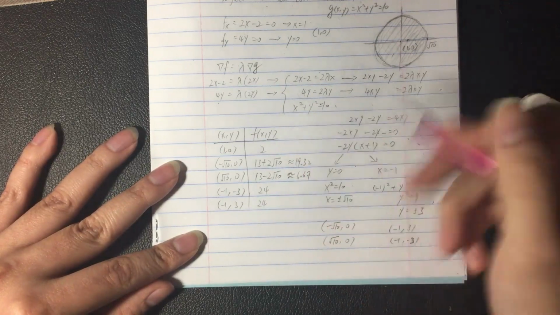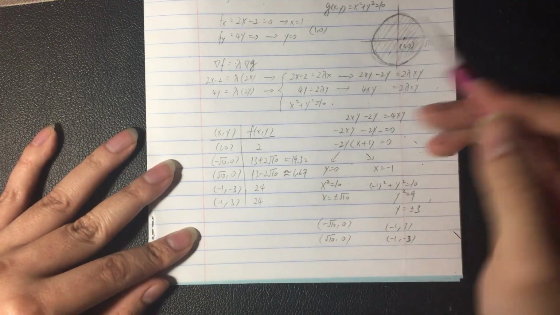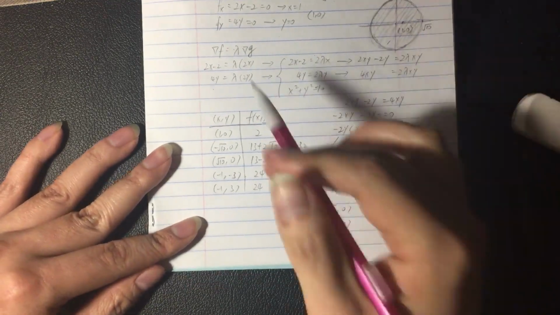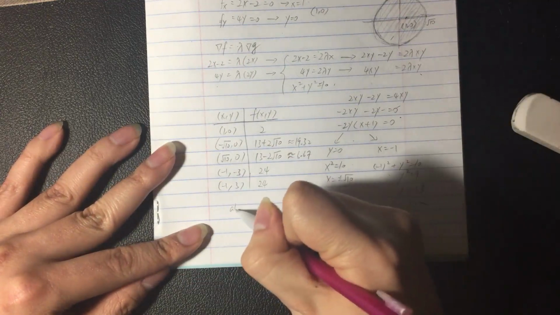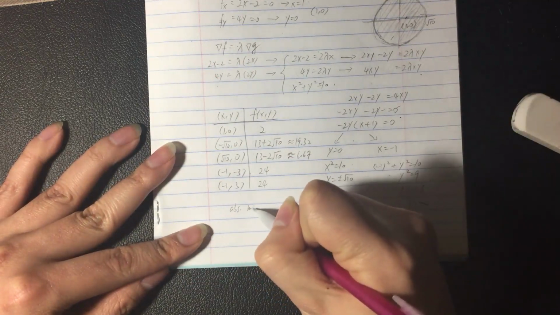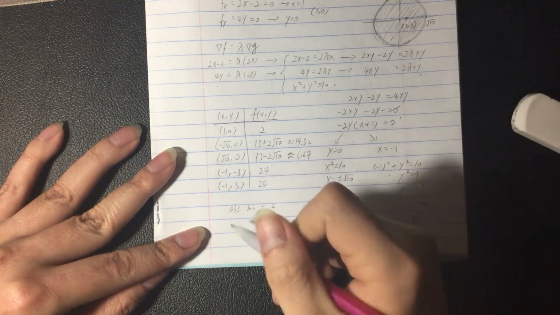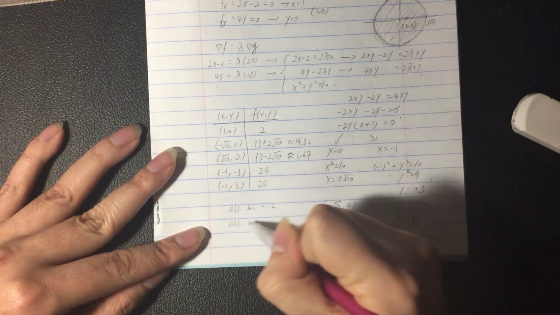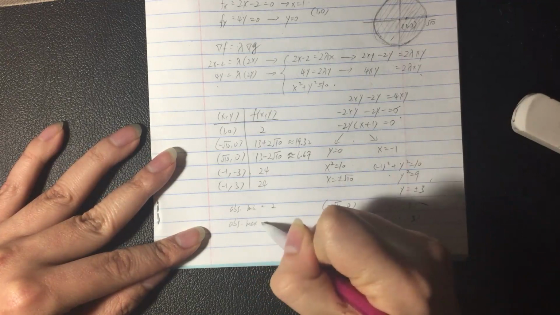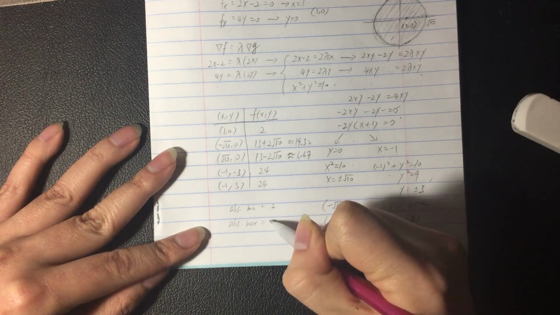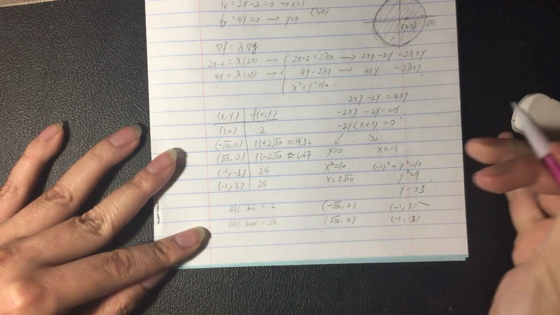So the largest is the absolute maximum and the smallest is the absolute minimum. Here we can see that the absolute minimum is 2 and the absolute maximum is 24. Under this constraint, the absolute minimum is 2. Absolute maximum is 24.